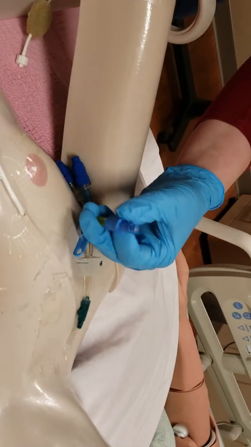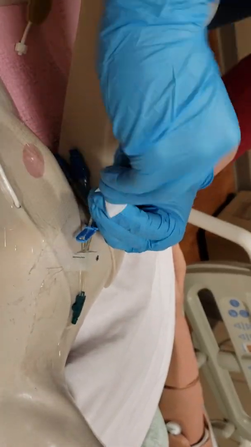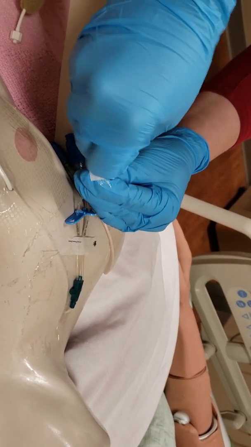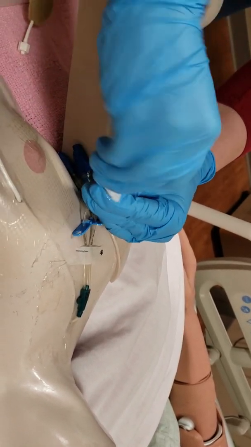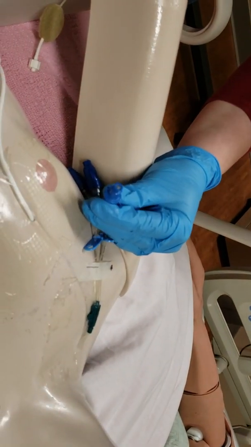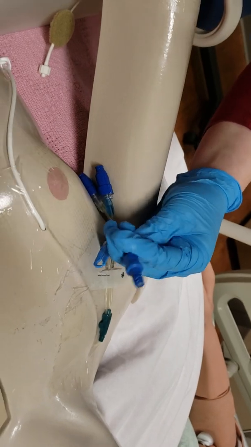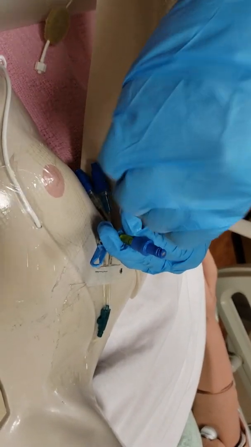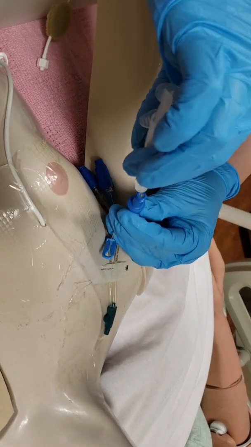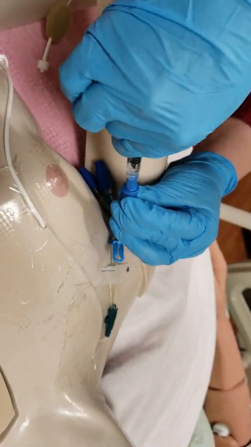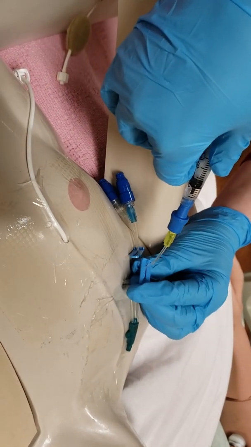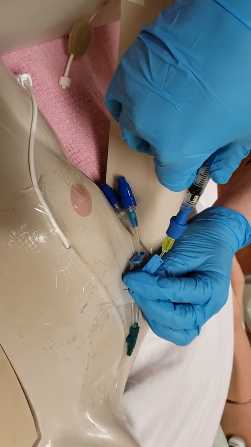Okay. I am going to swab again in between for 30 seconds. Okay. After 30 seconds, again, I am going to hold this. Going to connect, and now I'm going to unclamp, and I'm going to give this drug over 2 minutes.